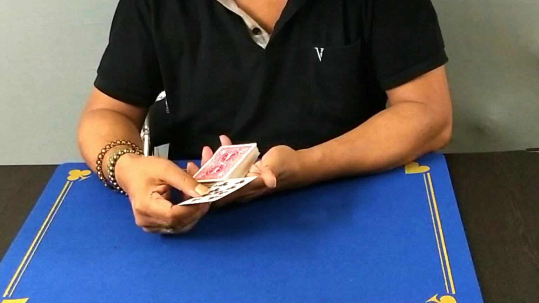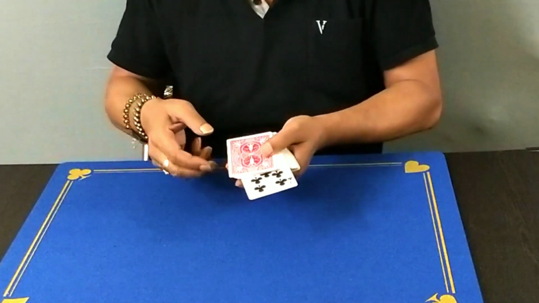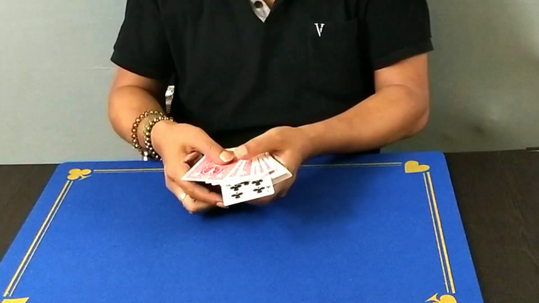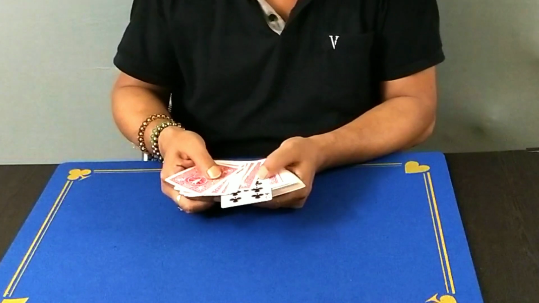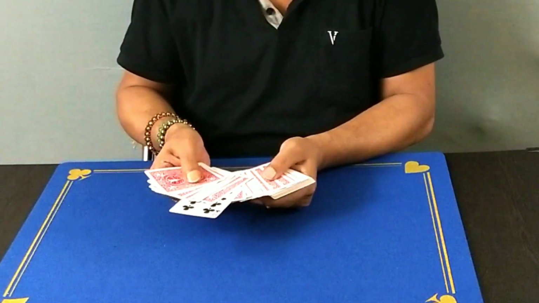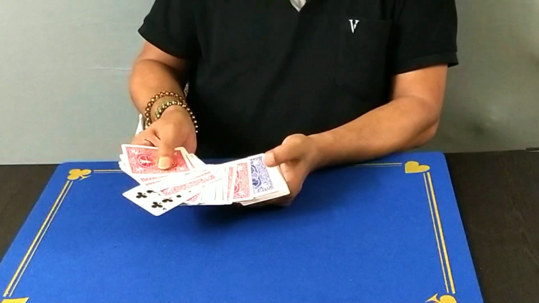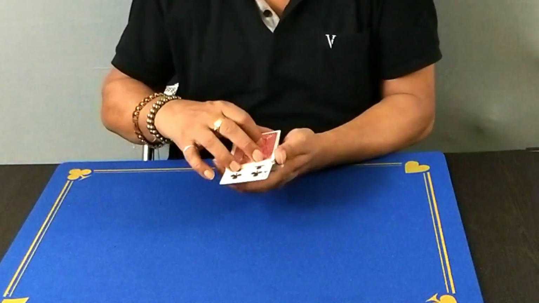You push the card somewhere among the top half of the cards, and you spread the cards like so, and say that you could have named any of the remaining cards, but you didn't. If you spread too much, then the blue cards will be seen. You don't want that. So you have to be very careful.